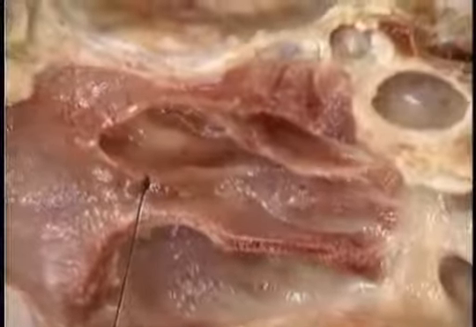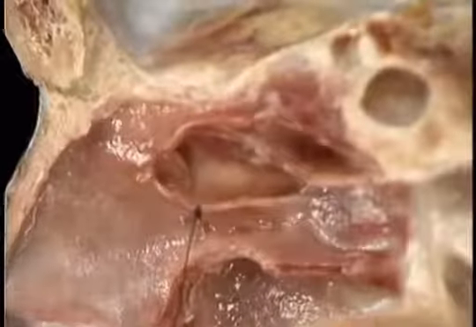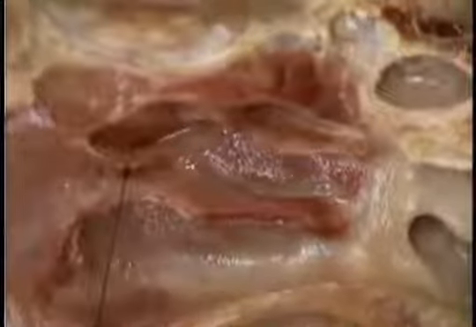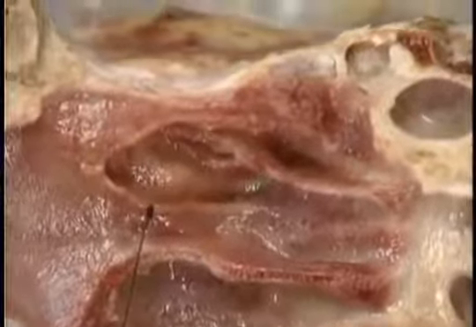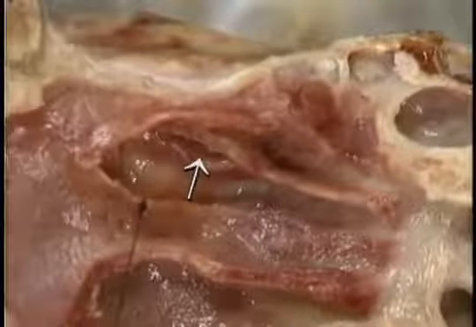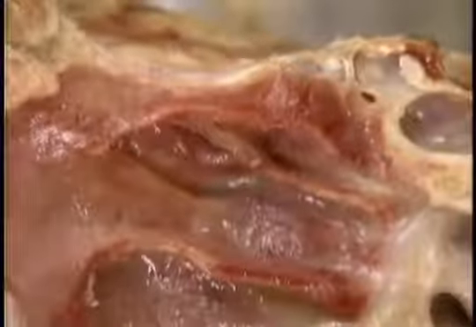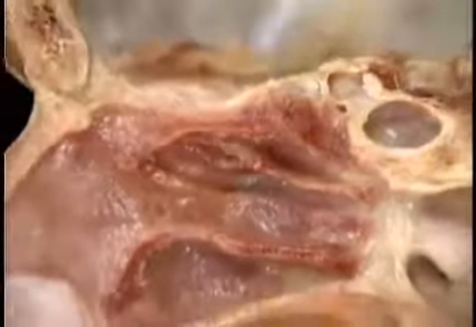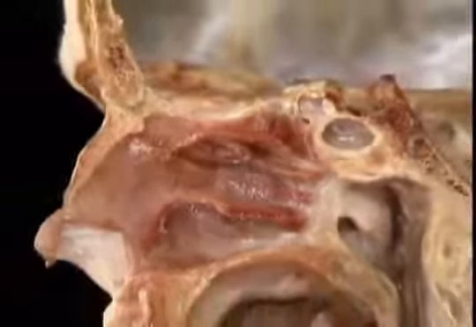The semilunar hiatus leads into a narrow, irregular side chamber called the infundibulum. The infundibulum receives the openings of the frontal sinus and the maxillary sinus. Sometimes the more anterior ethmoid air cells open into the infundibulum too. Sometimes, as in this case, they open separately, below the middle concha. Here's where the superior concha was. The more posterior ethmoid air cells open below the superior concha. The sphenoid sinus, which is this cavity, opens forwards into the highest part of the nasal cavity, the sphenoethmoidal recess.